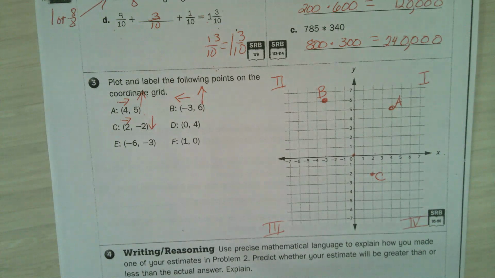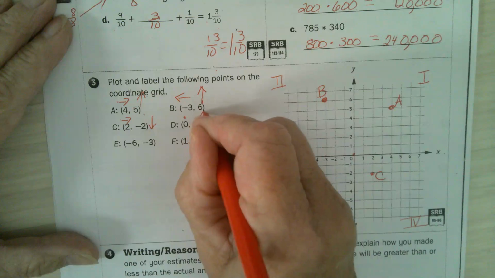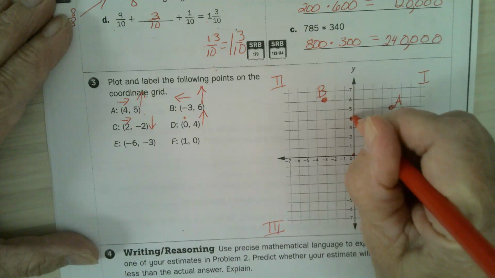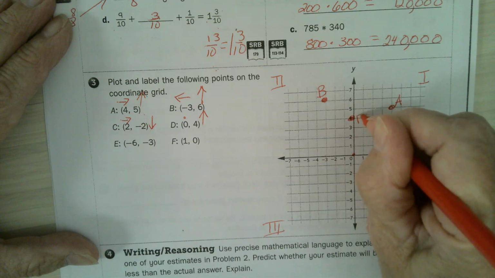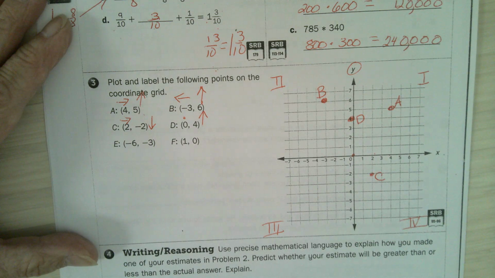Let's go to letter D. On letter D, we just stay. We don't move, but you're going to go up 4. So stay at the origin, go up 4, put your dot. D is on the y-axis. Any questions?